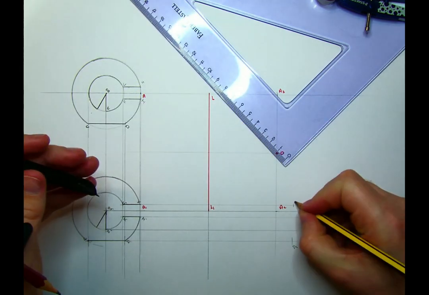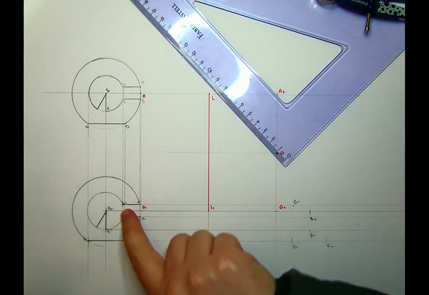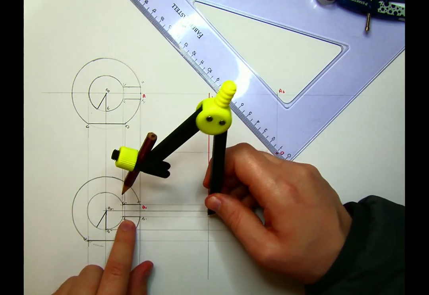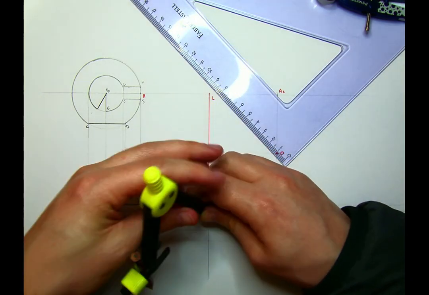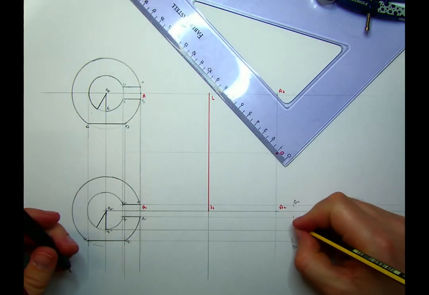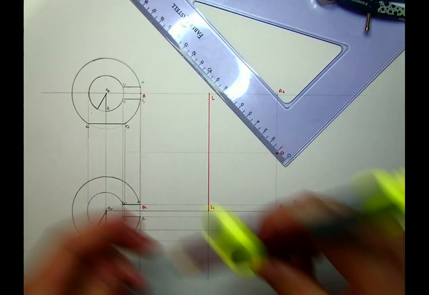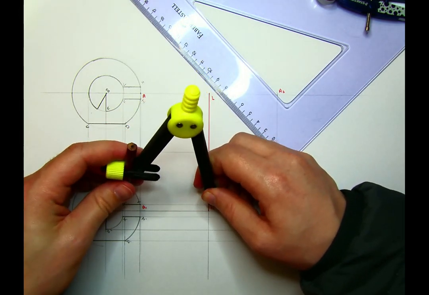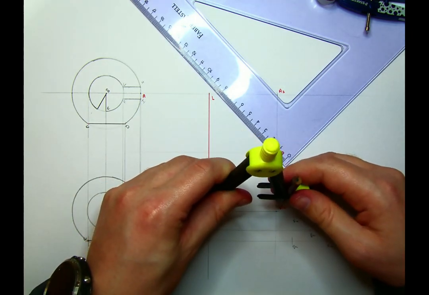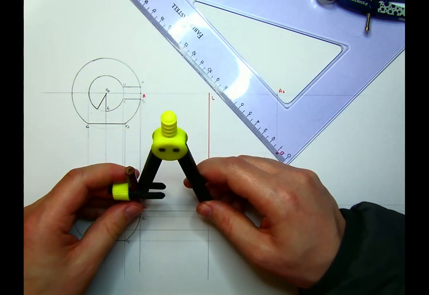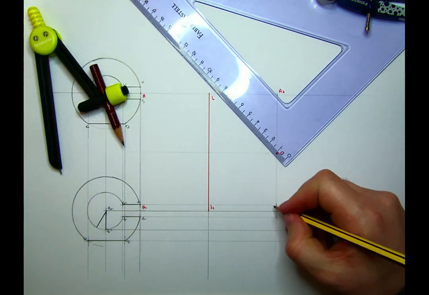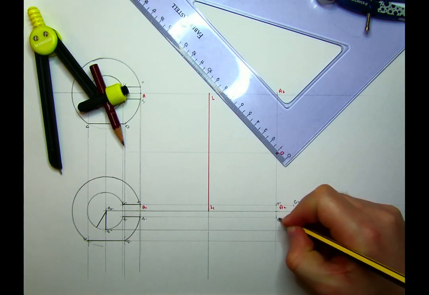This is G2. Now, as F and G are both in line with each other, they're both vertical and their axis is vertical, F should be the same distance away. So we can mark that now just to speed ourselves up a little bit. F2. And then do the same thing from the H's. It's H here. And I should be the same. So that's H2 and I2.